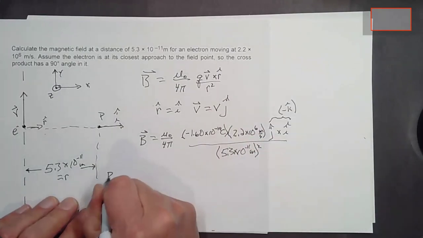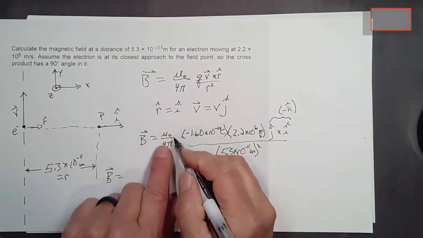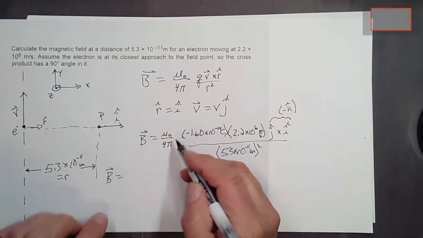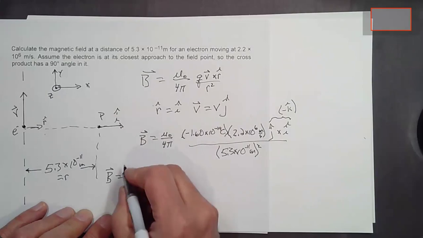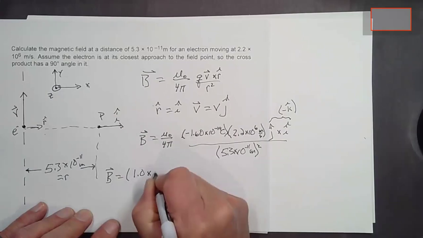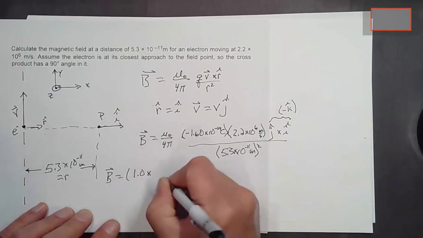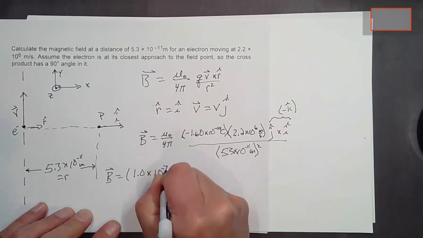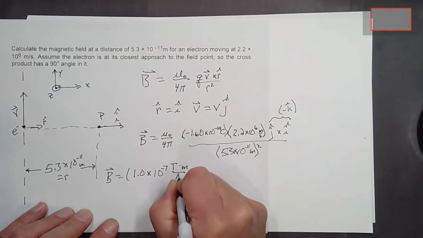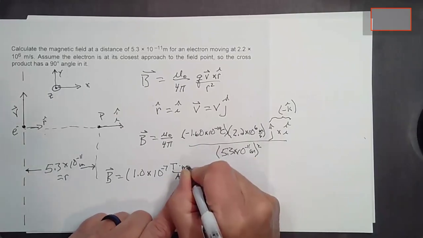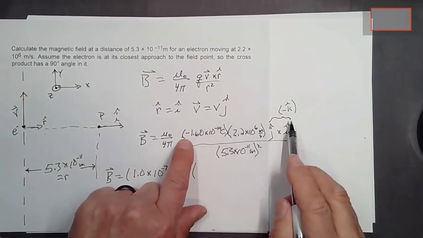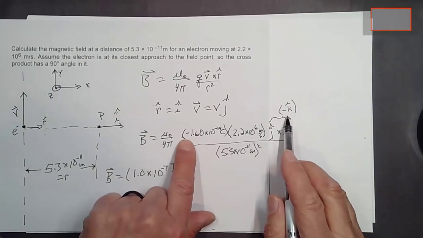So anyway, in this case, I'll take into account that mu naught is 4 pi times 10 to the minus 7th, and mu naught over 4 pi is going to be 1.0, keeping only two sig figs. It's 1.0 times 10 to the minus 7th, and that's Tesla meters per amp for units. And then I'm going to take this minus sign out of here and attach it to that minus k and make it a plus k.